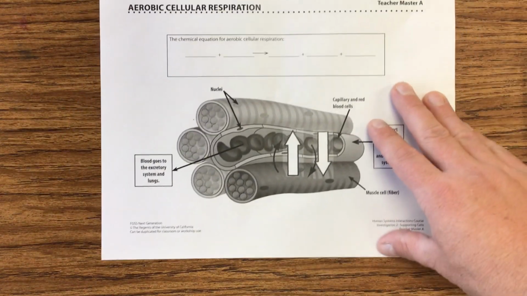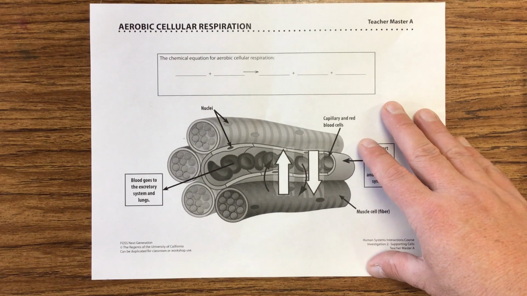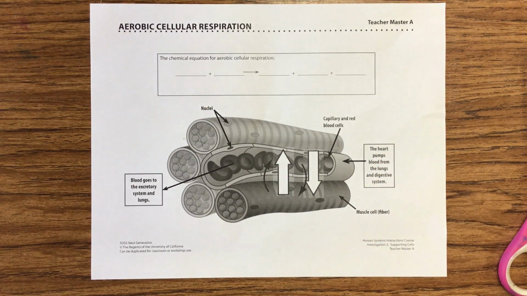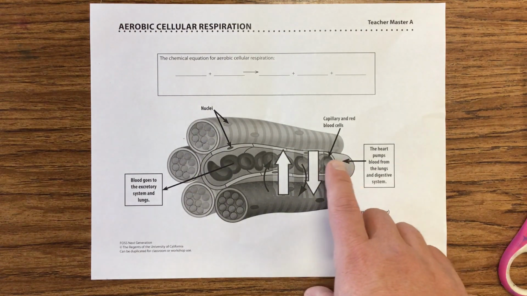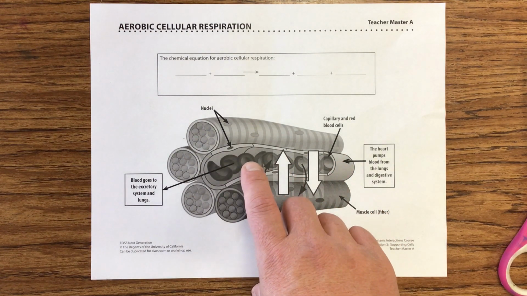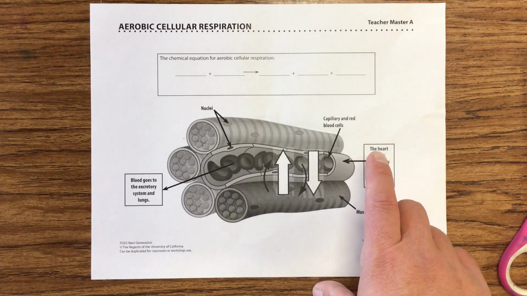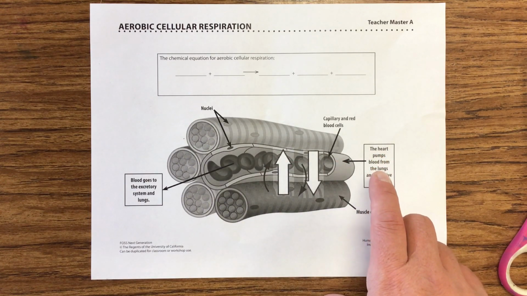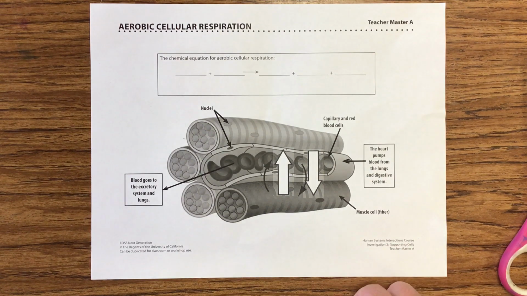Okay. Here is my aerobic cellular respiration map. This gives me the picture of the blood vessel, right? You can see the red blood cells. They're coming from the heart, right? And bringing oxygen from the lungs and food from the digestive system.